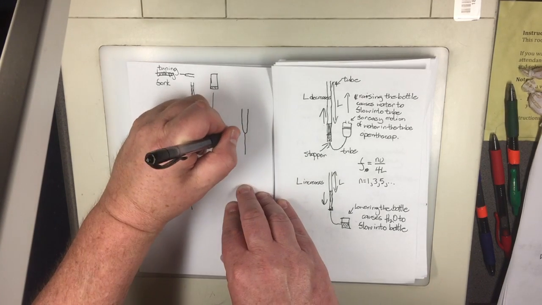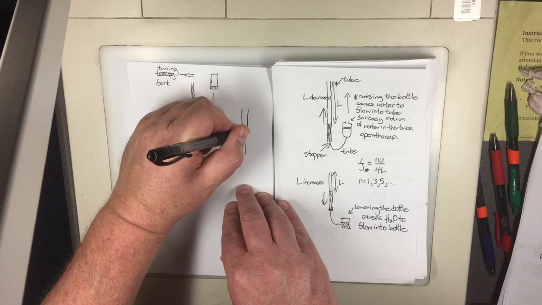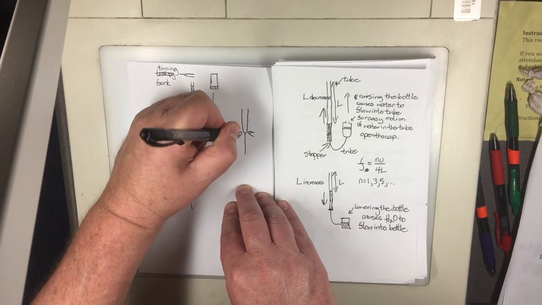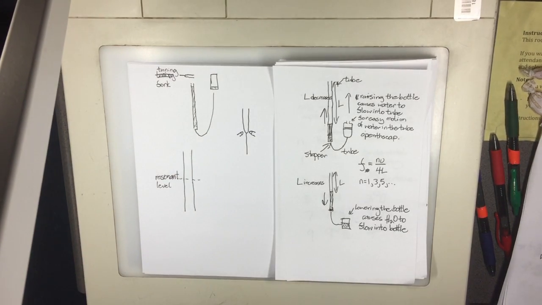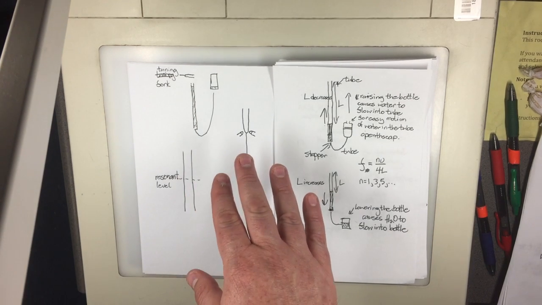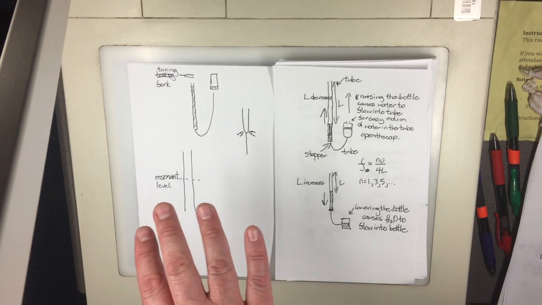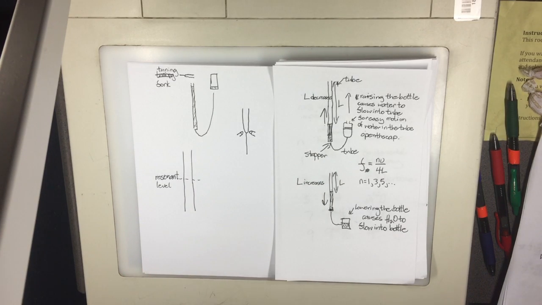And so what you do is you take your fingers and at the base of that tuning fork, just go tap, release. Just hold on to it for just a tenth of a second and then release. What that does is it dampens out the higher harmonics and gives you a clean tone.